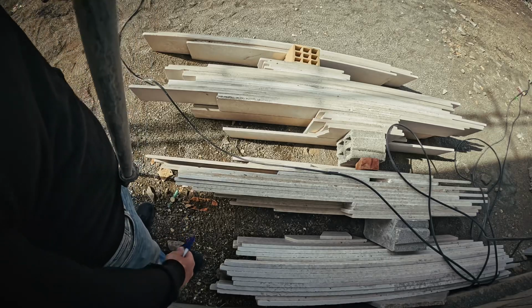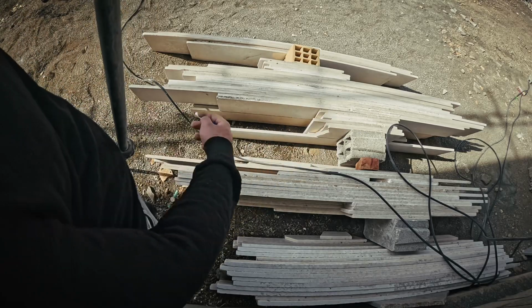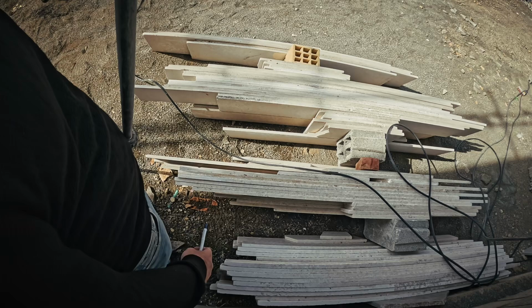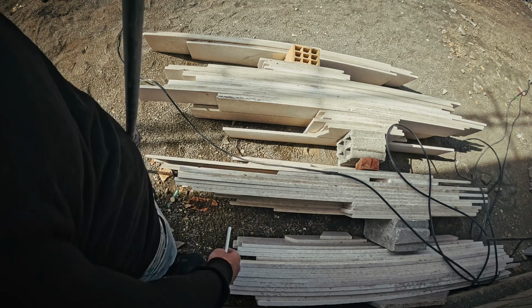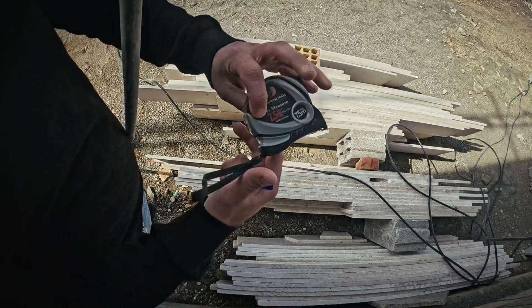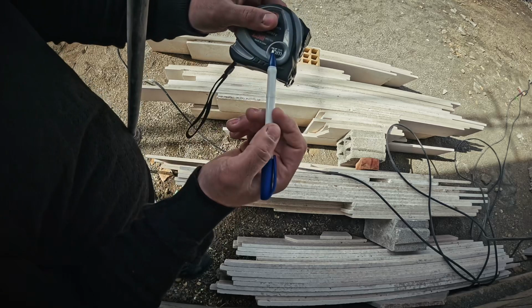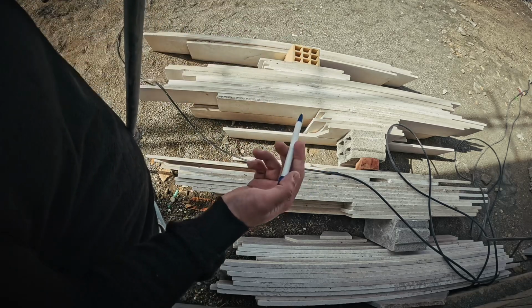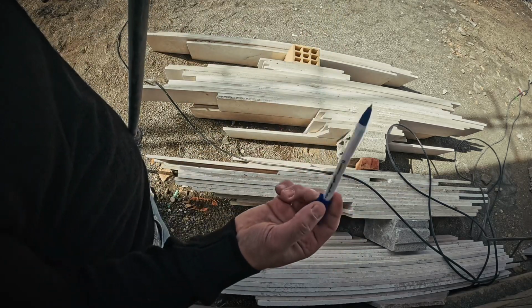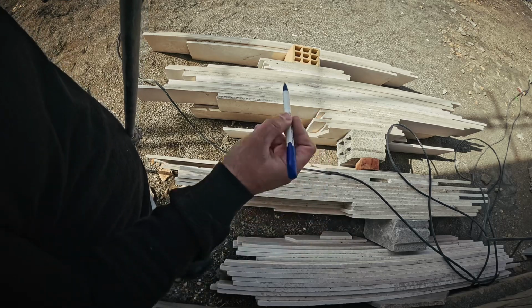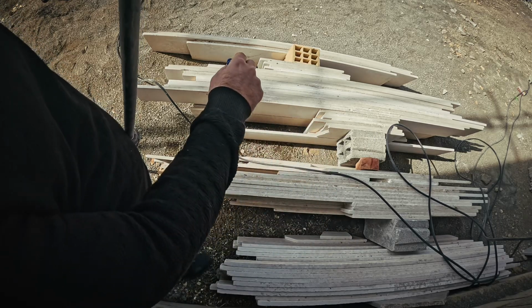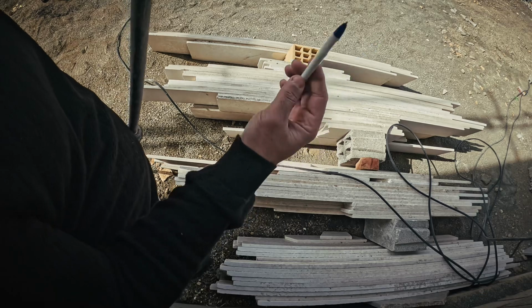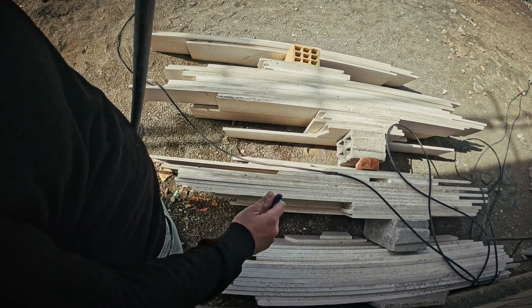Okay, now I'm going to show you how to measure the length and the square meter of the stones that we received. You need a tape, mine is 7.5 meters in length, and you should take a pen or pencil. I think pencil is better. It can easily draw a line on the stones, but this, it's a little bit hard. Let's see what happens.